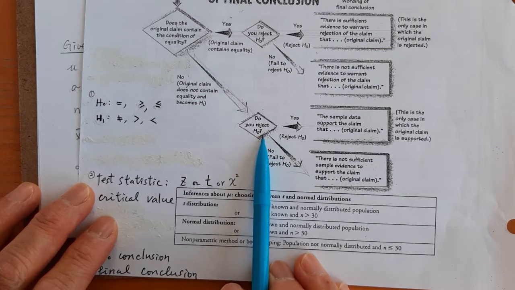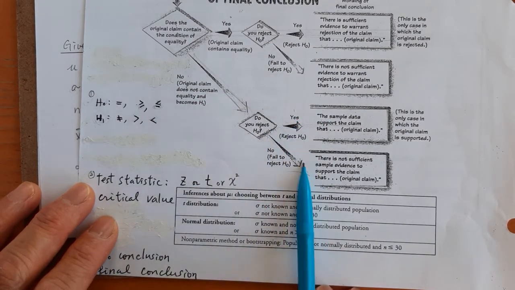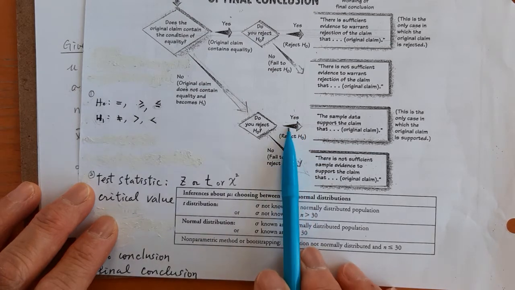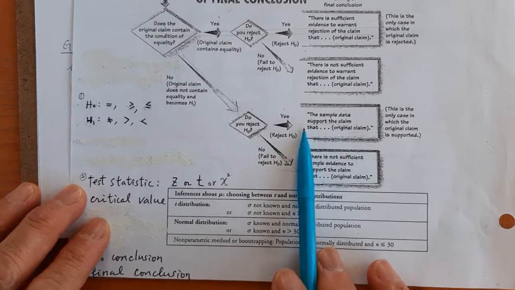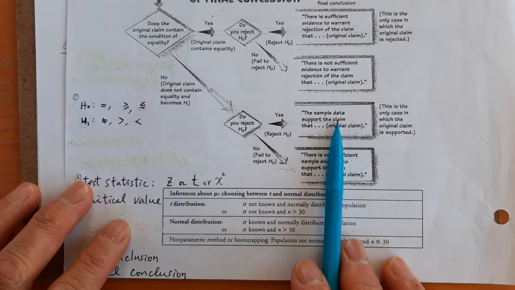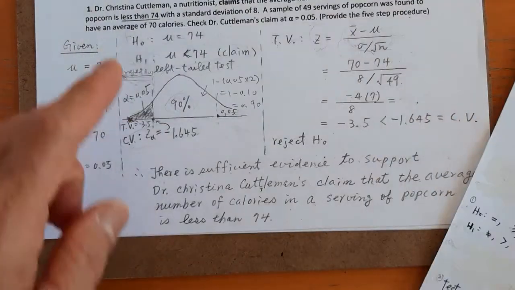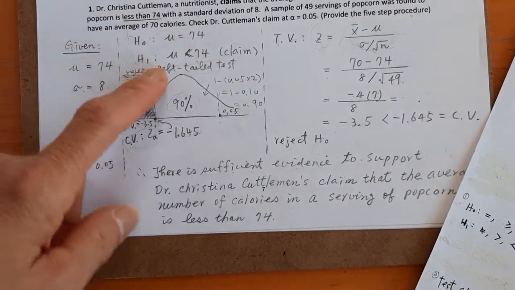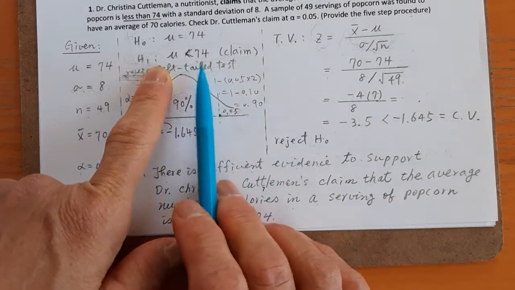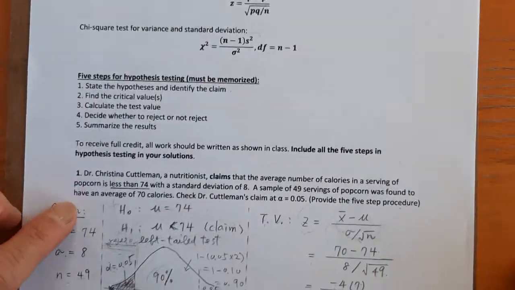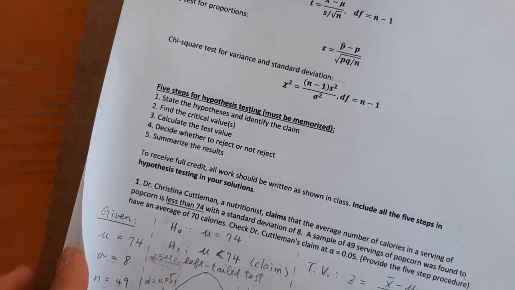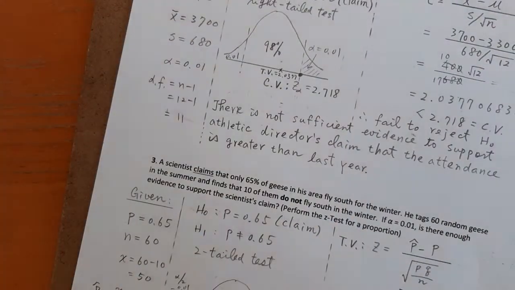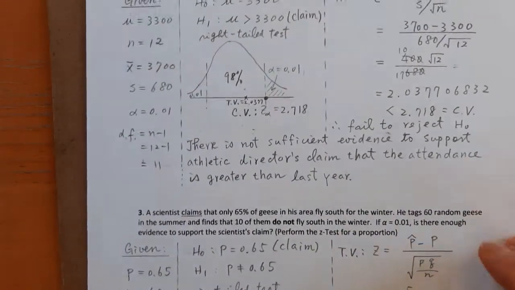And then ask reject H0 or not. If reject H0, go this way, and then you will say there is sufficient evidence to support the claim because you reject H0. That means support your claim H1. So five steps. The next question, question 2.